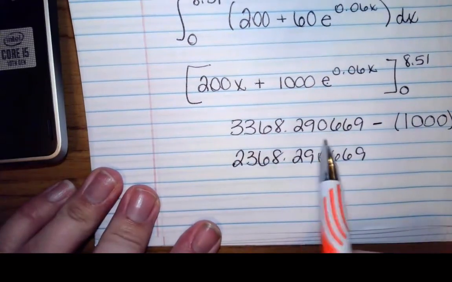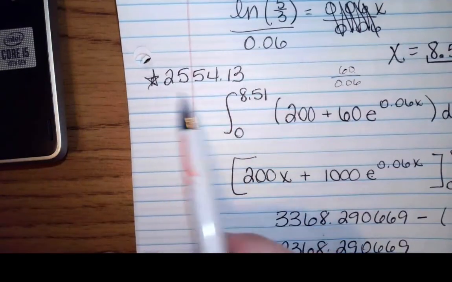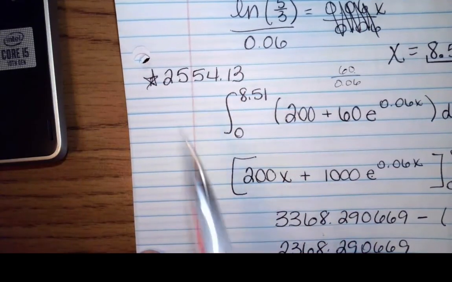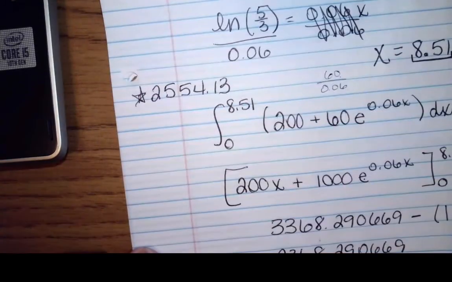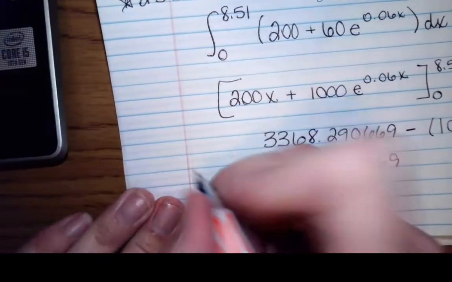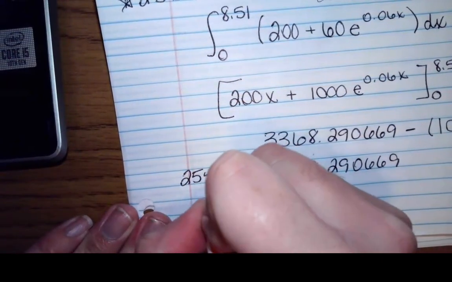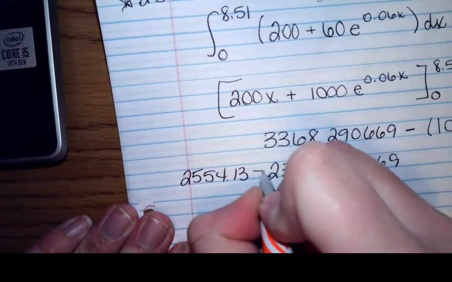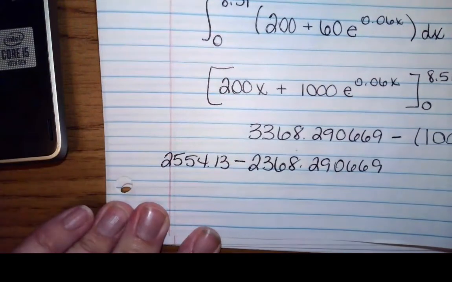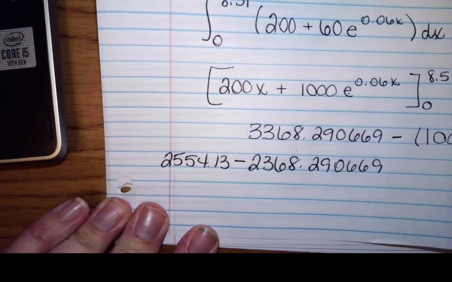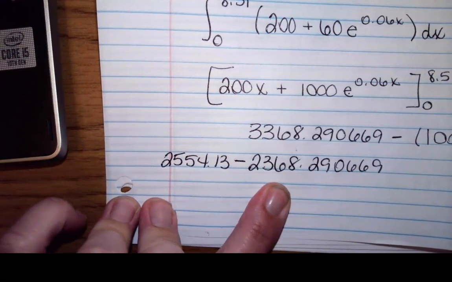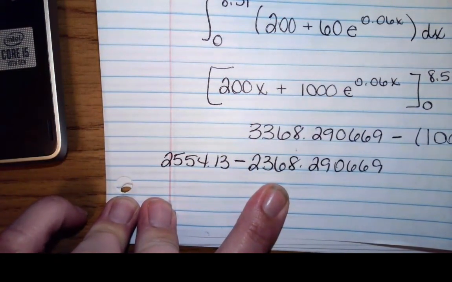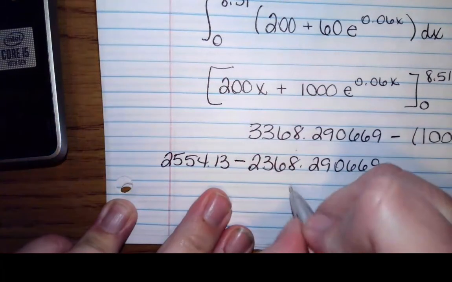Our last step is, we just found out what the integration was. Remember, I need to subtract. I have this amount minus the result of the integral. So I'm going to come up here, 2554.13 minus that amount, 2368.29. So what do we get? That gives me $185.84.